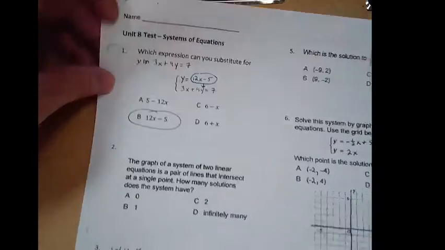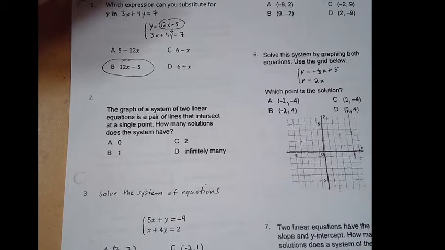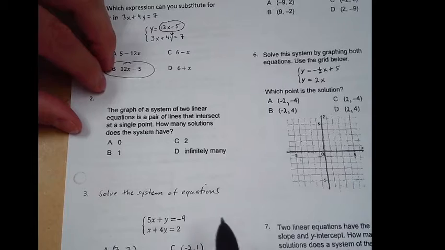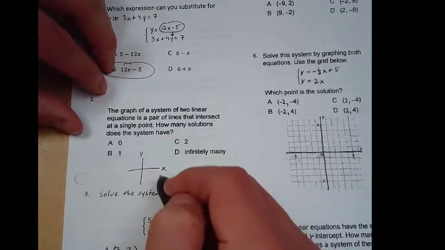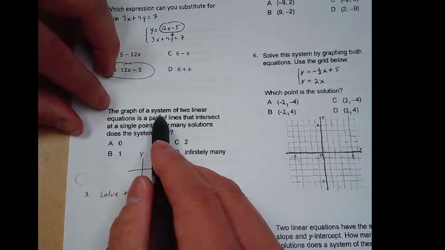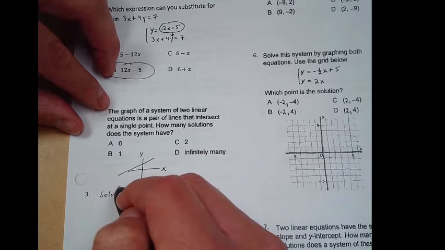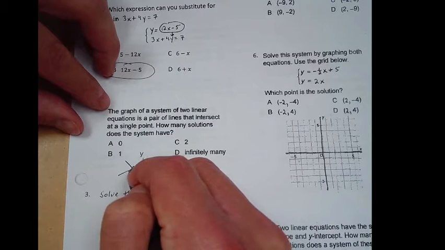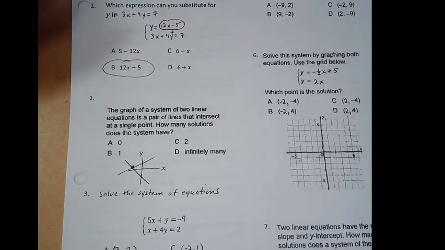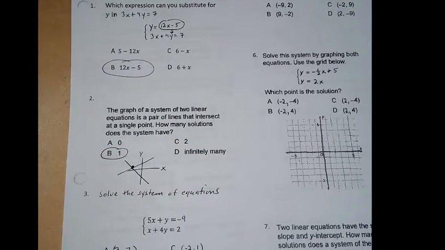All right, option number two, the graph of a system of linear equations is a pair of lines that intersect at a single point. How many solutions does the system have? Well, if I draw a coordinate plane, there's x, there's y, and a graph of a system of two linear equations. So I have one line there, and I have another line there. That one intersection is their solution. Okay, so two lines can only intersect at one point.